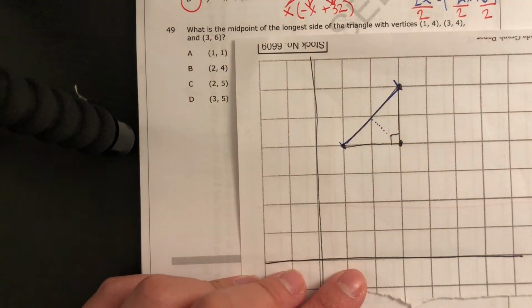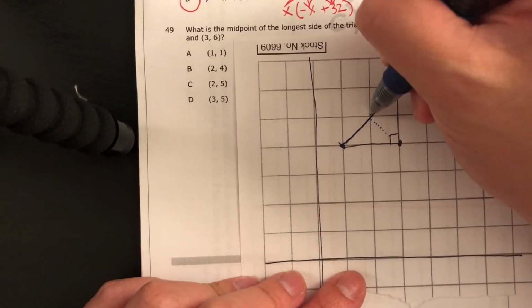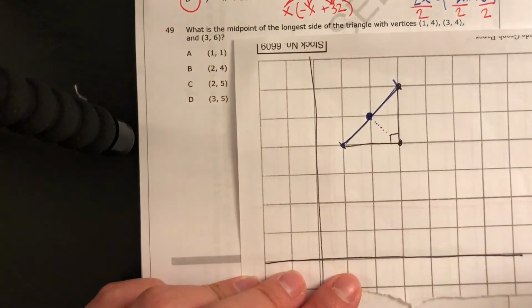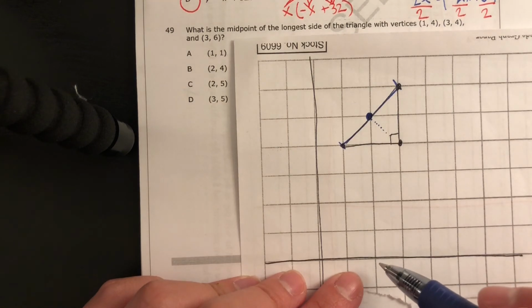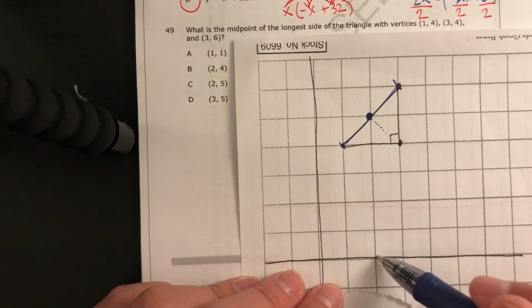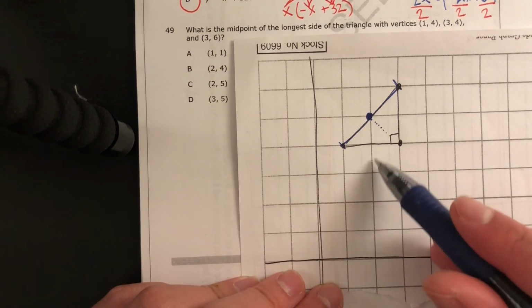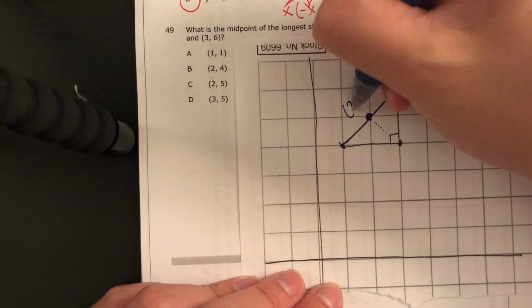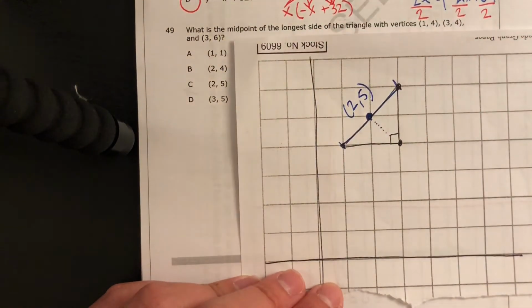It's looking for midpoint. So midpoint means halfway through. This one's super easy. Obviously, the halfway point is right here. So when I figure out what the coordinates for that is, it's going to go over 2 and then up 1, 2, 3, 4, 5. So the midpoint is going to be 2, 5.